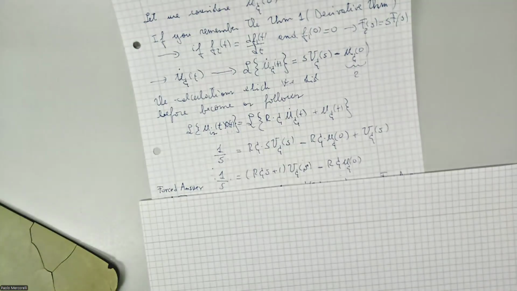But why am I considering it? Because you attended my class in dynamical systems, yeah? Everybody. You remember I insisted a lot on free answer, forced answer. You remember this was the course. This initial condition reflects the presence of the free answer. Why that? Because it reflects the initial condition of the capacitor. I insisted a lot: initial condition, free answer; without initial condition, 0, forced answer. Do you remember this?